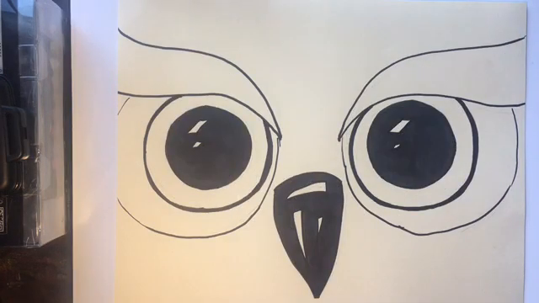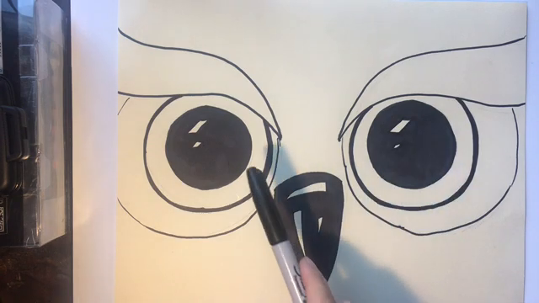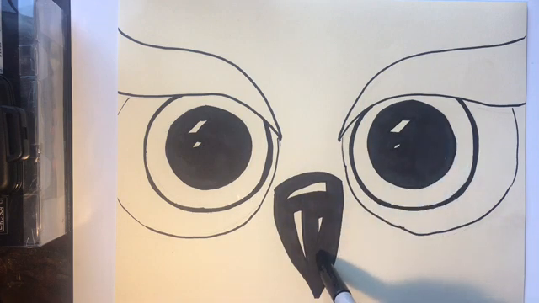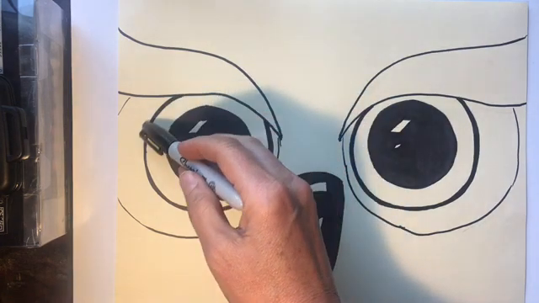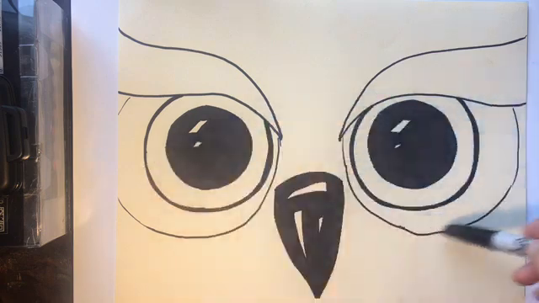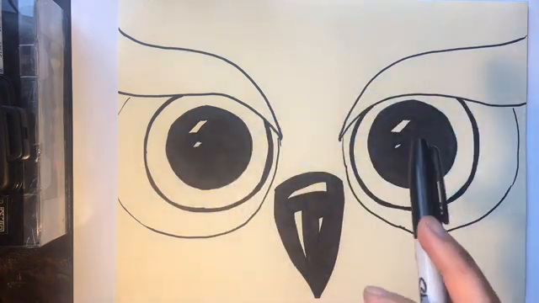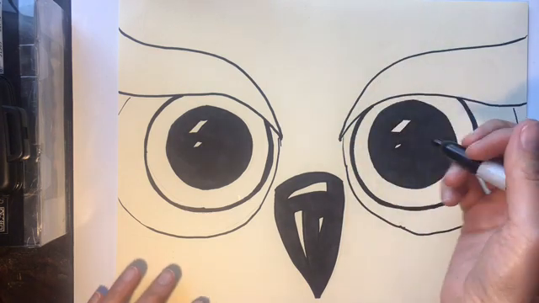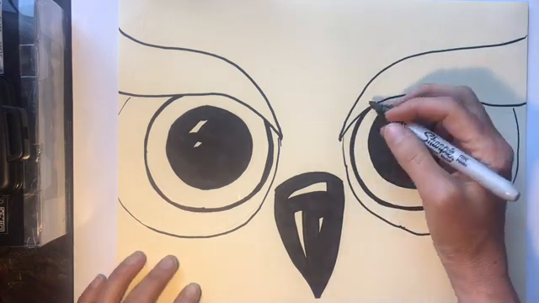Okay, so now we're on to the texture parts with our markers or whatever materials you have. And I've already colored in the pupils black. I did color in my beak black. Like I said, your beak can be any color you'd like it to be. Also thickened up the outside line of this eye on both sides. Now I'm going to do all my black first before I go in to add any color. Got my Sharpie, you use your black marker, your colored pencils, your crayons, whatever.